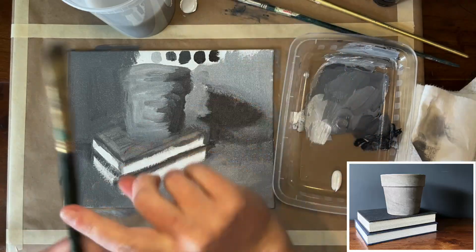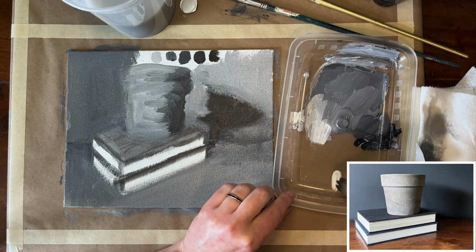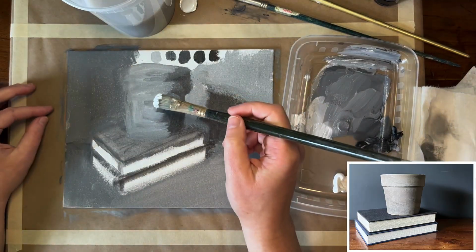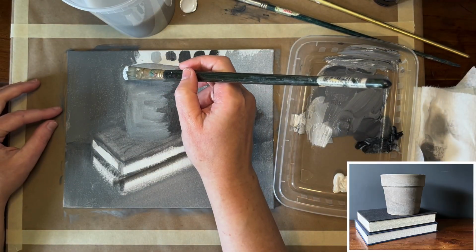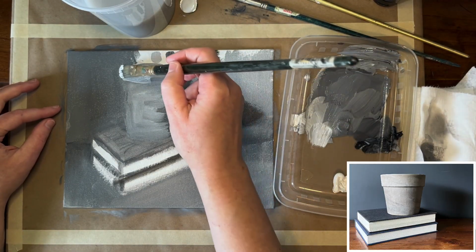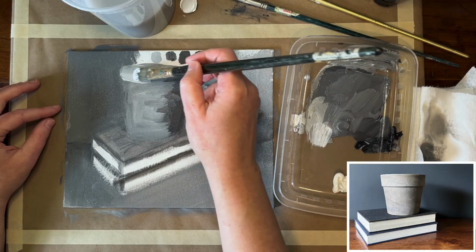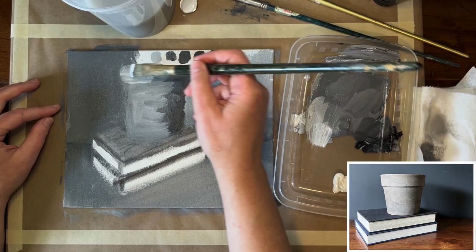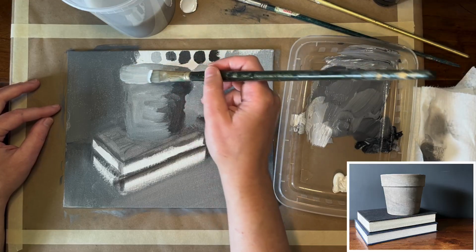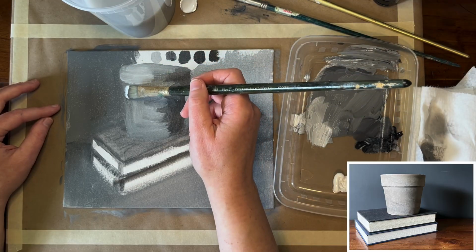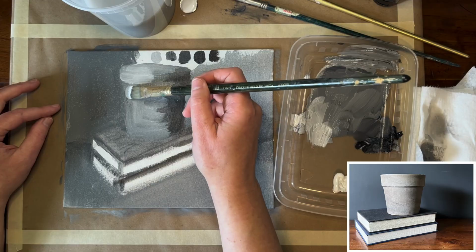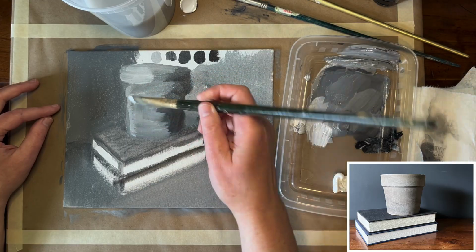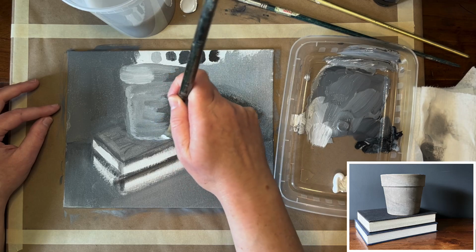Now I'm gonna come in with just plain white and get some of these highlights, bring them back, because some of these highlights get lost. So right here, this part, and it's still a little wet, so I'm just lightly brushing, and it's nice because the tone that's on there, the value that's on there gets picked up, and I'm just lightly doing the edge here, still with my big brush.